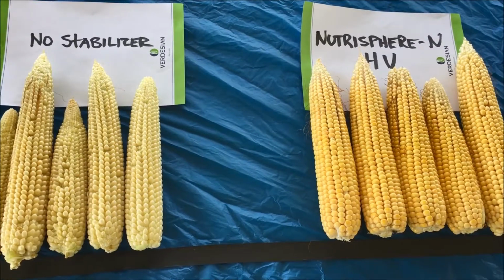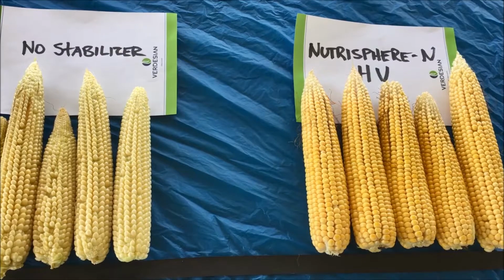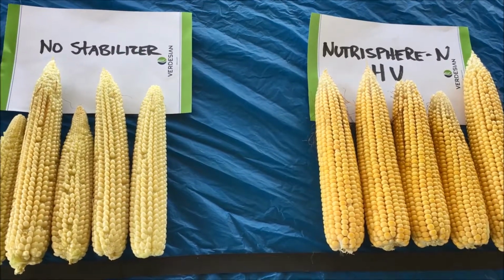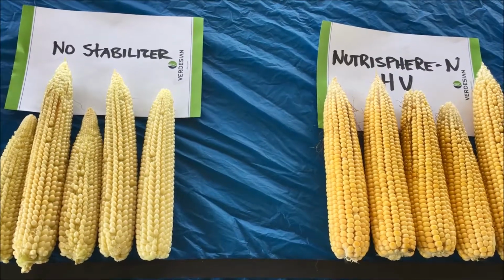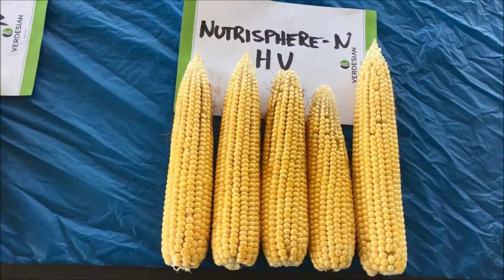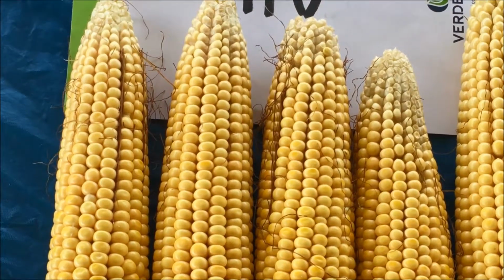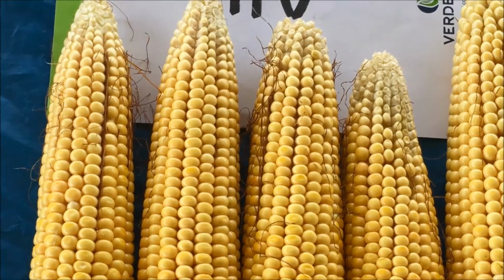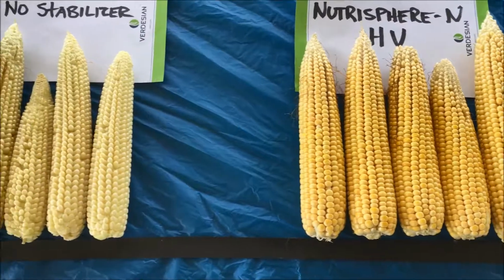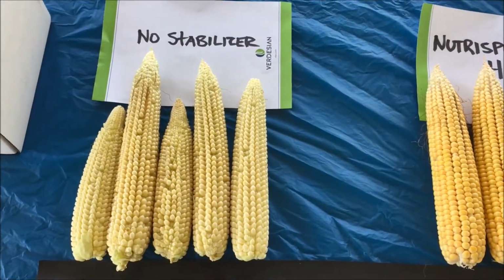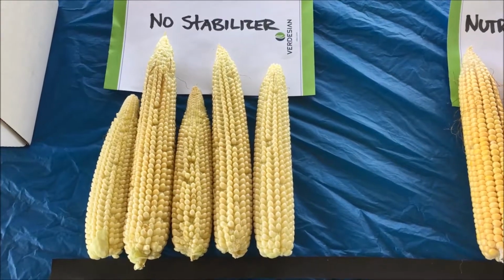The things that really stick out to me on that treatment are the ear girth, the overall size of the ears, and the color. It's a much deeper yellow. And if I can zoom in here, you'll see that the silks that are still attached are dark brown. They're dried up silks. Whereas in the untreated or non-stabilized UAN, there are very few silks attached. Most of them actually came off with the husk.